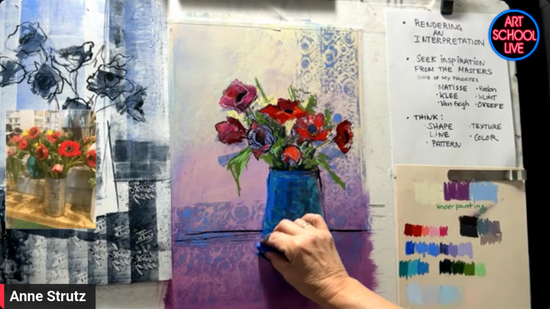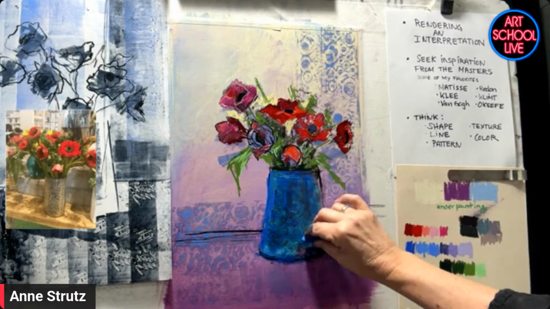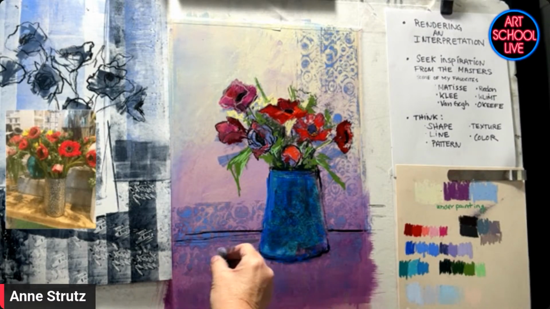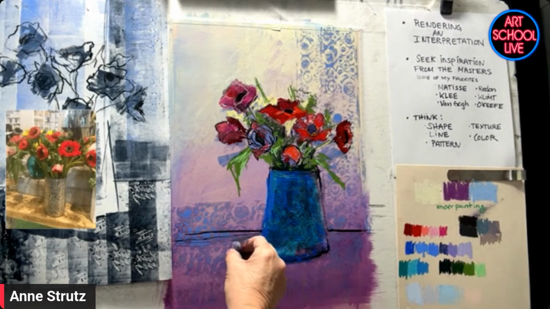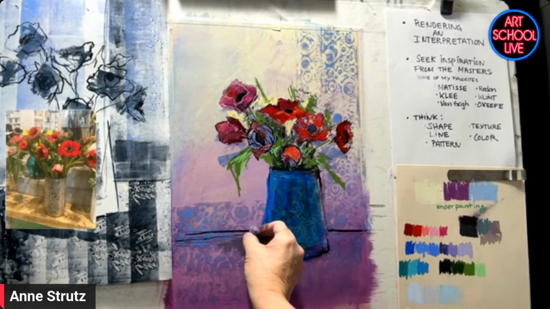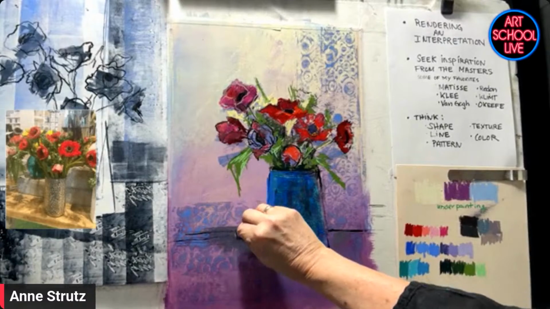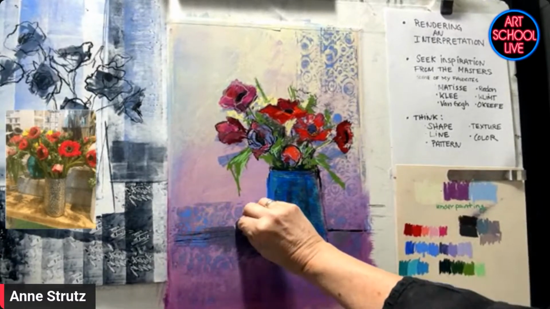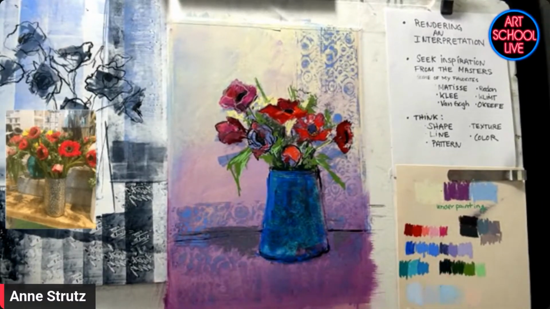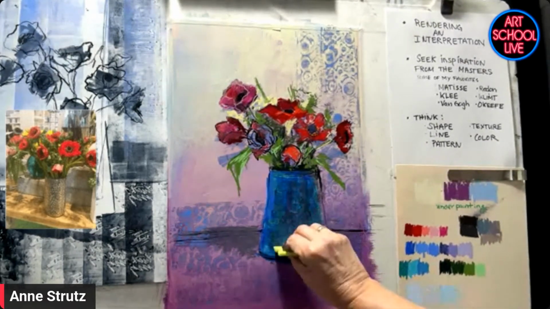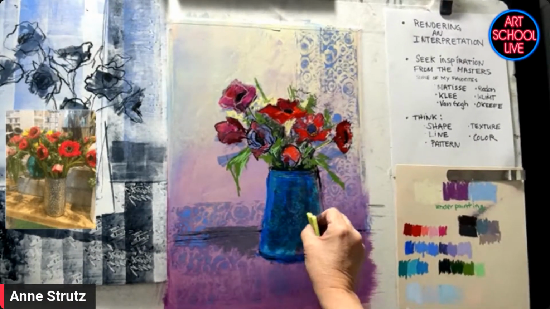Yeah. Oh, I love that. That is gorgeous. Maybe I'll get a little neutrals in here. And the shadows are not quite dark enough, but let me see what happens if I take that razor blade again. Still get some of the texture.